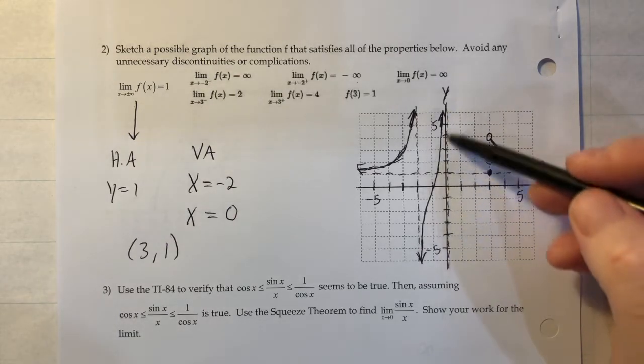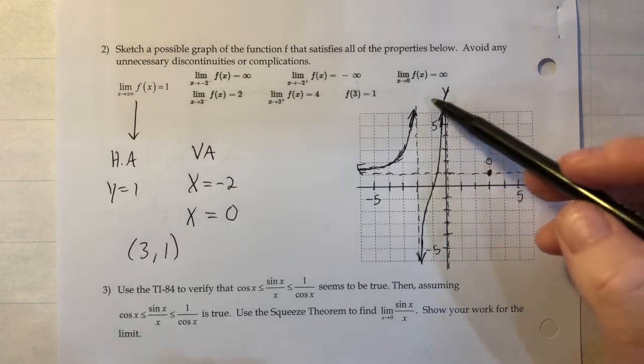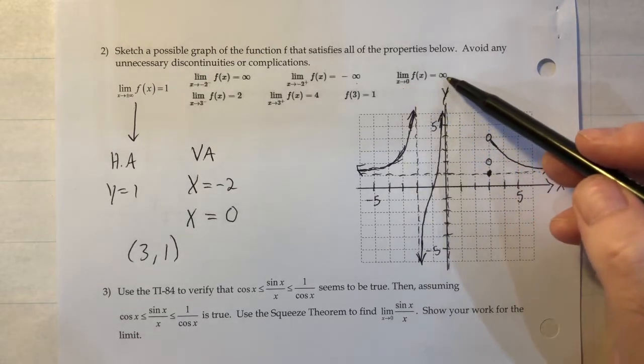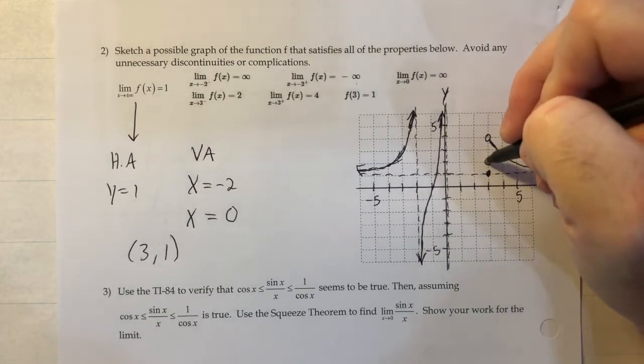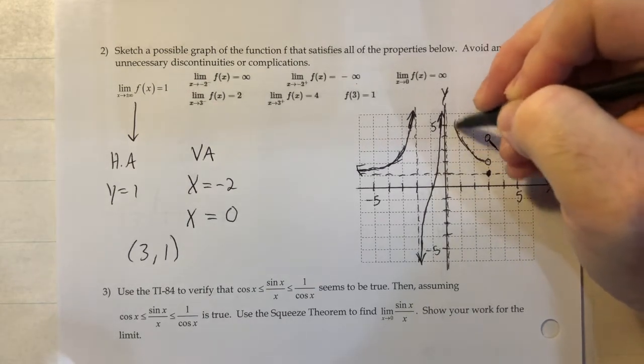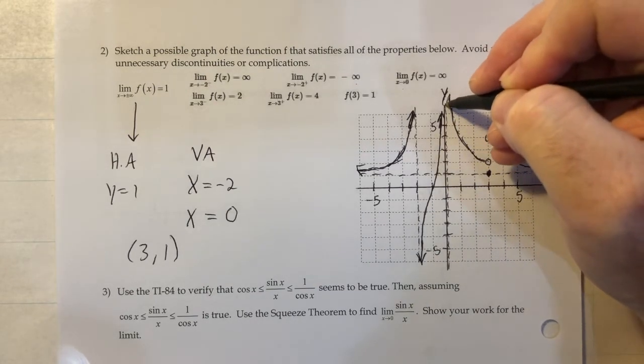That has to do with what happens as we approach x equals 0. And as you approach 0 from either side, you're going up to positive infinity. So I'll just draw something that kind of curves and goes up. So I think we've got it.